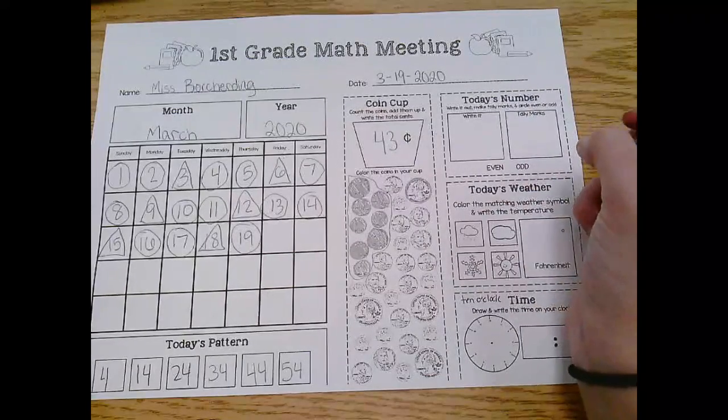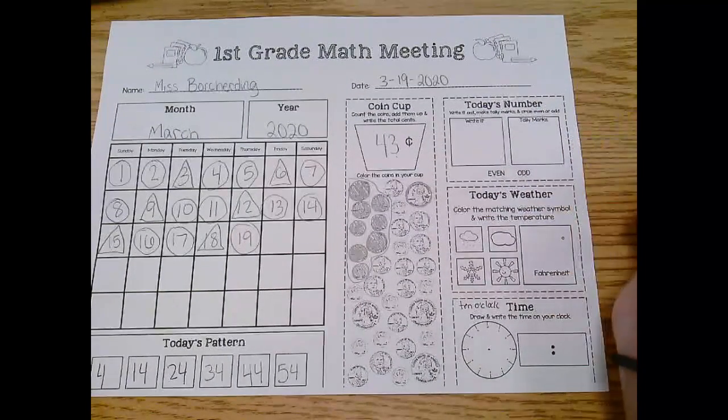How else could we come up with 43 cents? We could use 4 dimes and 3 pennies.